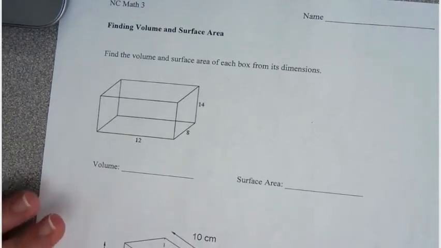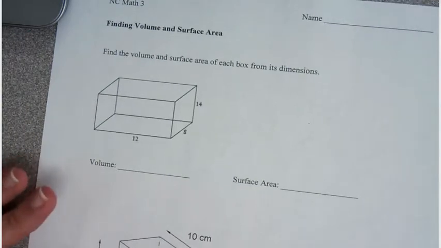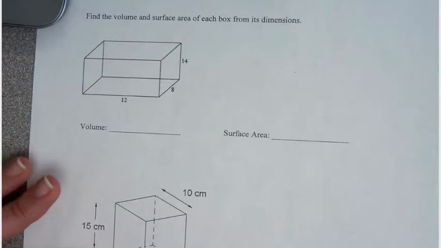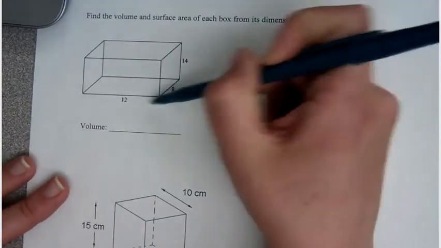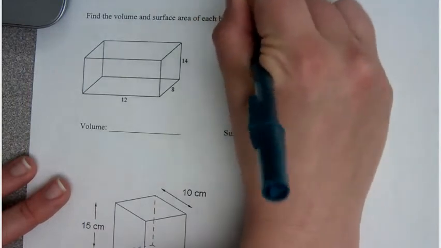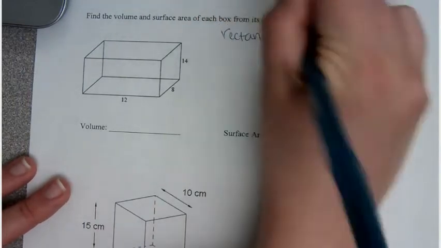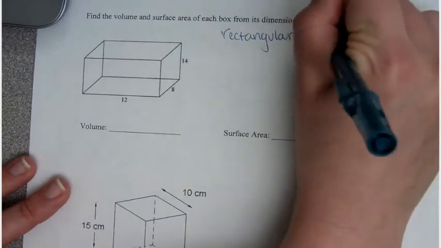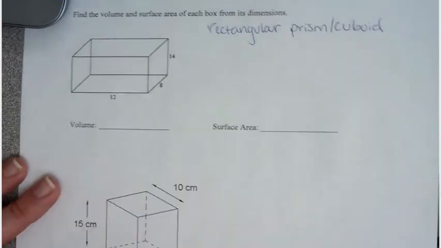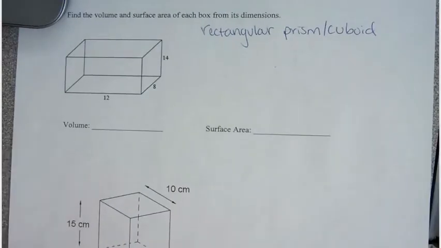So first, we're talking about finding the volume and surface area of each box from its dimensions. So we have a little box here. We have all its dimensions. We have 14, 8, and 12. So this is also called a rectangular prism or cuboid. Okay, it's like a cube, but it's like stretched out, so they call it a cuboid.